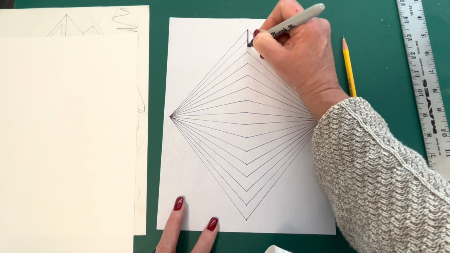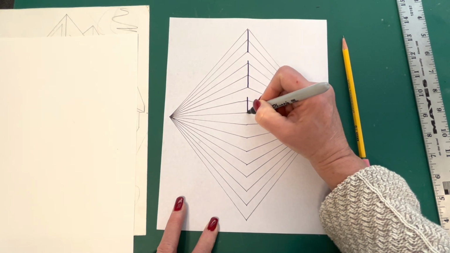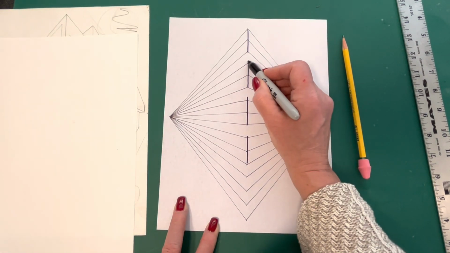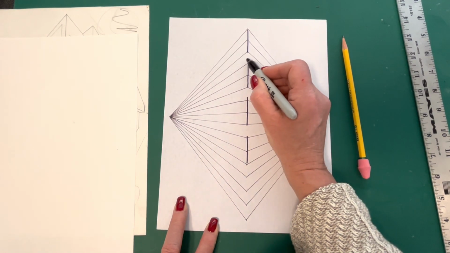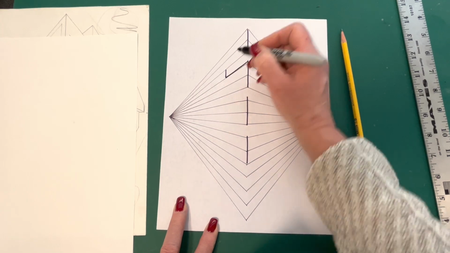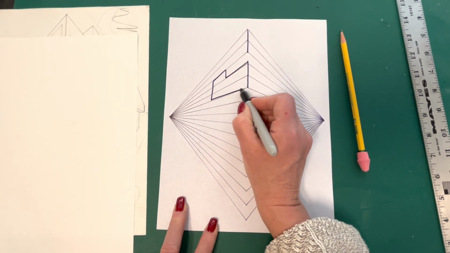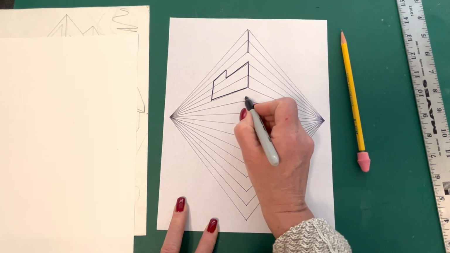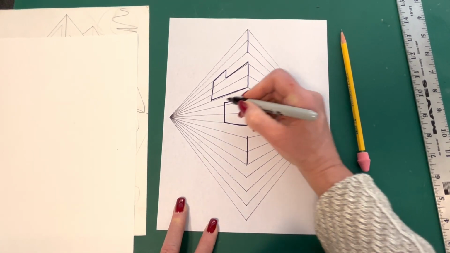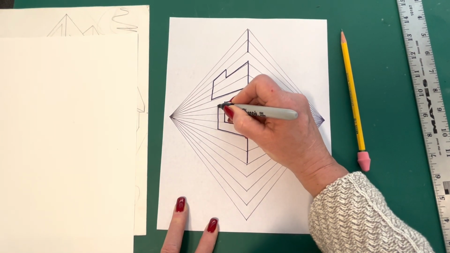So if this is the line that you're going to start with, the idea is that all the lines on this side are either going to the vanishing point or they're going to be vertical. Okay? So all these lines are going to be going to the vanishing point or they're going to be vertical.